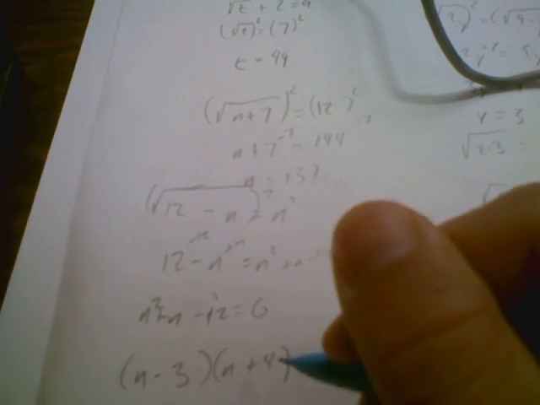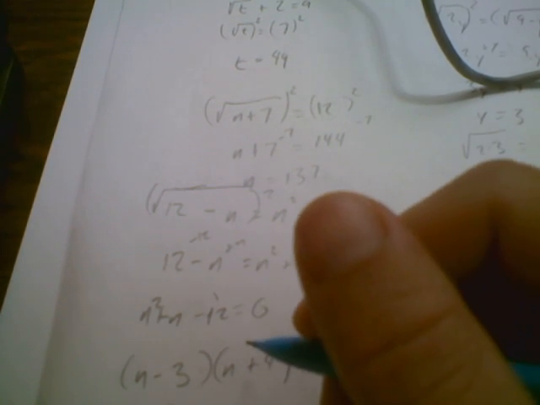We can factor this one, and it becomes n minus 3, n plus 4. So n minus 3 equals 0 and n plus 4 equals 0, so n equals 3, n equals negative 4.